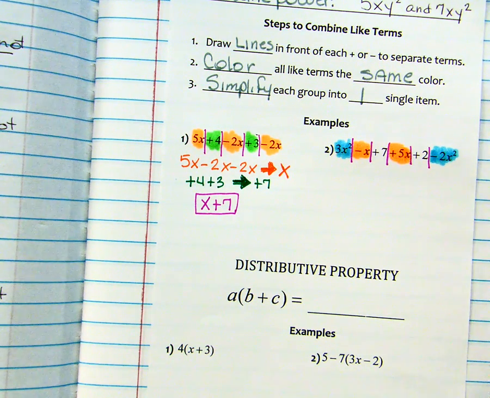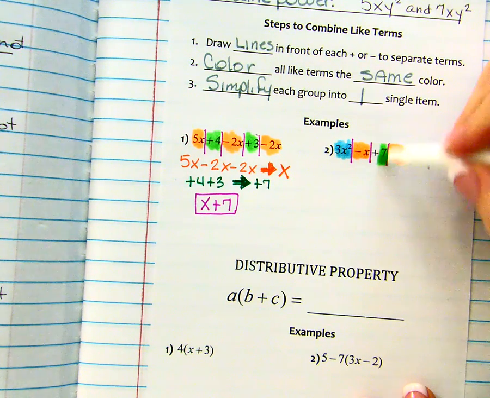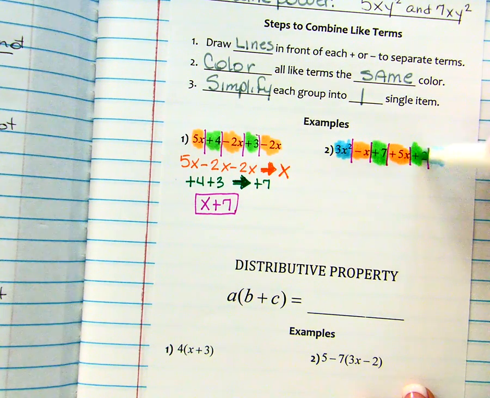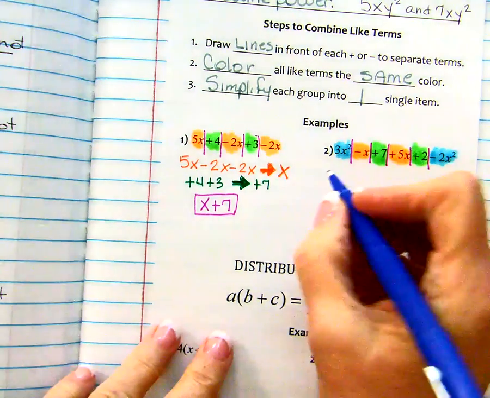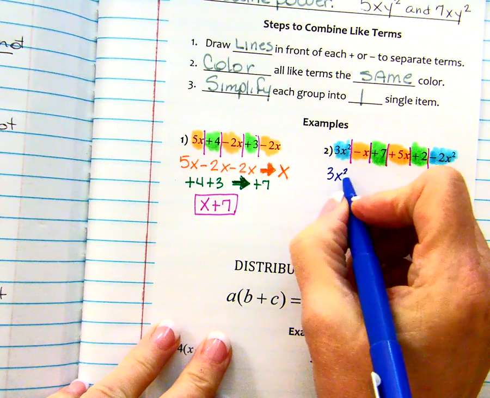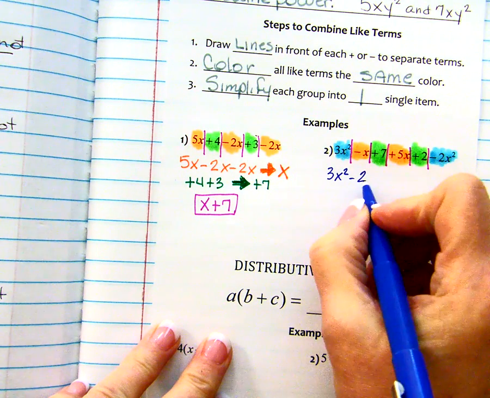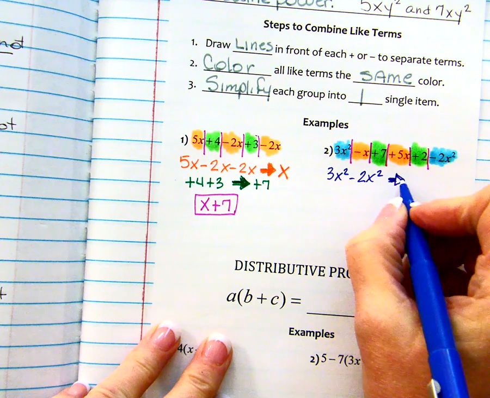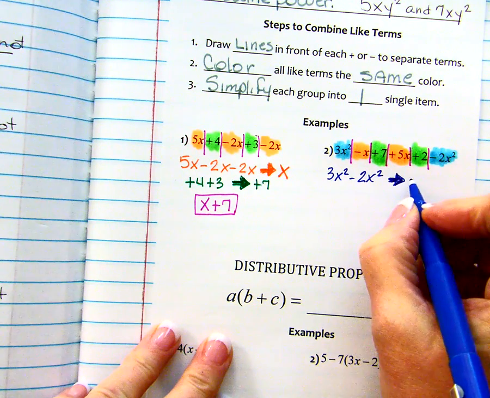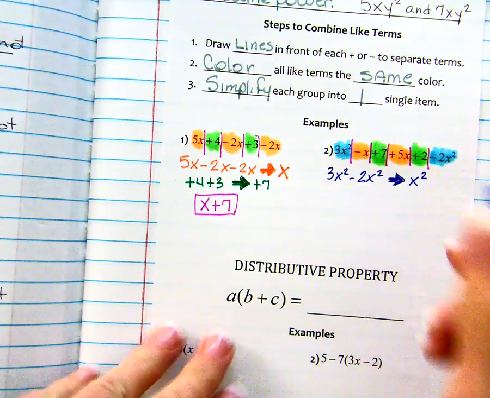And finally, I will use the green again for the constant terms. I have a positive 7 and a positive 2. So with the blue, I will write down my x squared terms. I have a 3x squared and a minus 2x squared. Those guys, when you combine those, will give you a positive x squared.